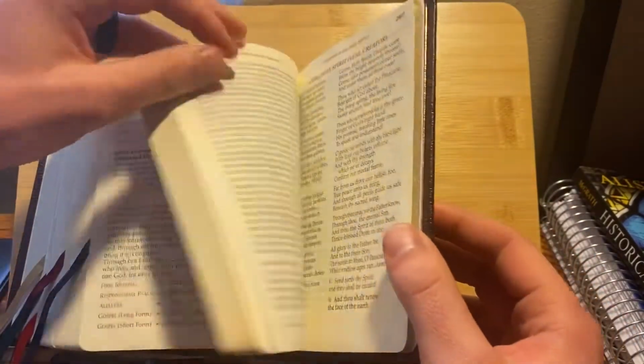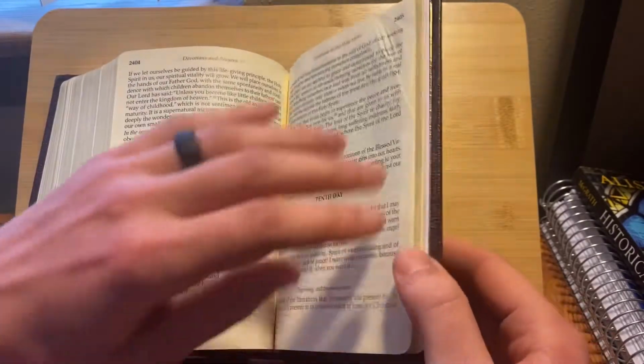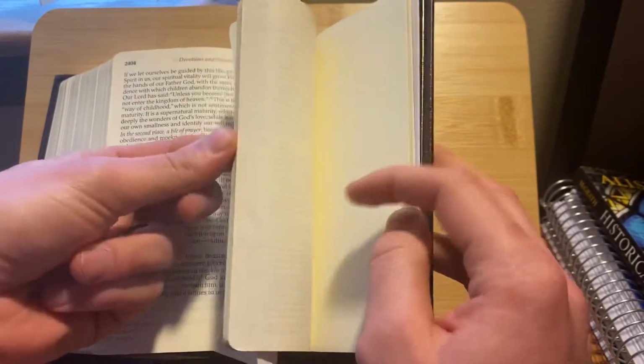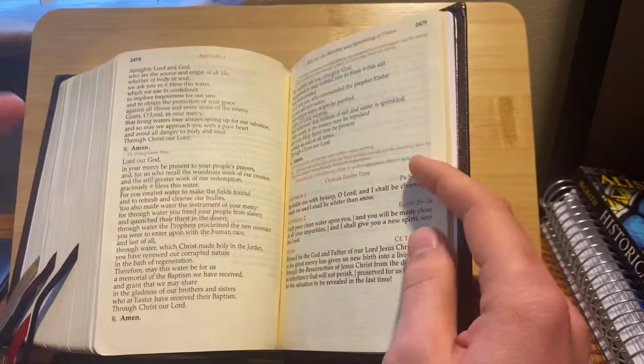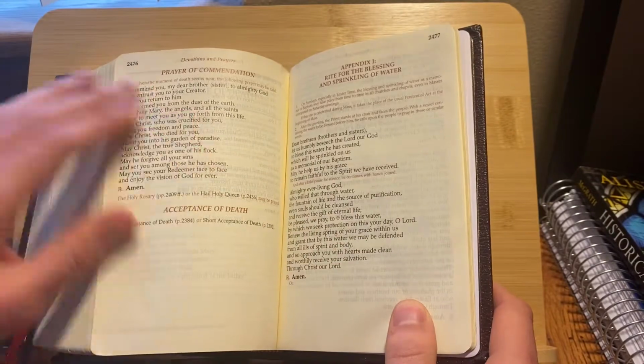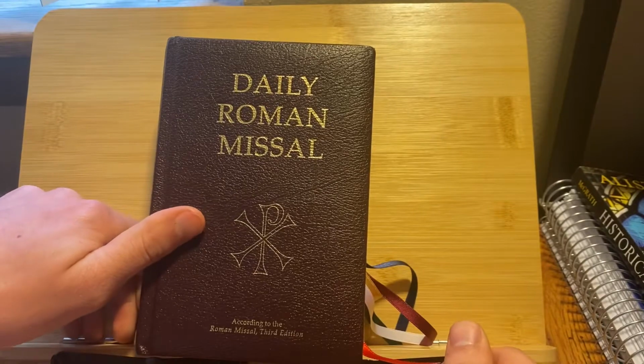Additionally, if you go to the very back, it comes with a bunch of different prayers, examination of conscience, different sprinkling rites, and different blessings. So it has everything you need in here to follow along with the Mass and attend daily Mass and weekend Masses as well.